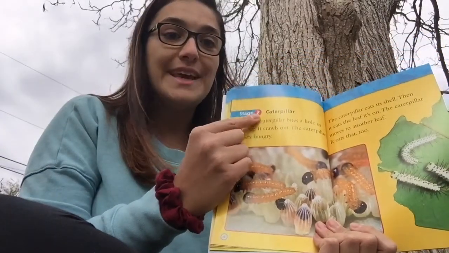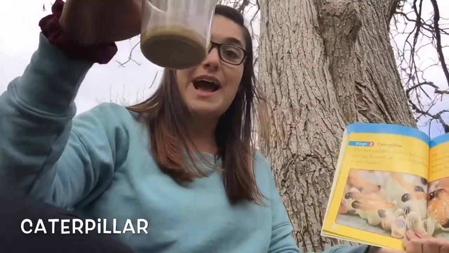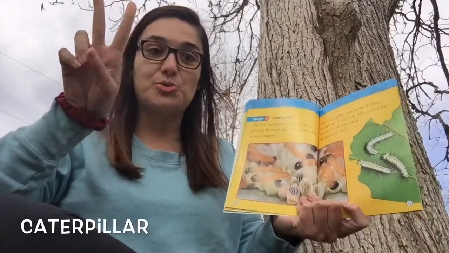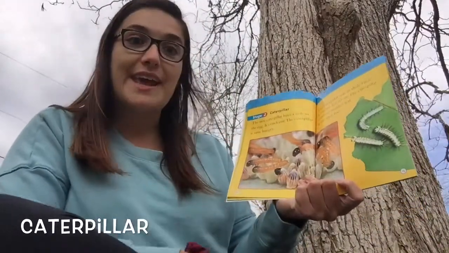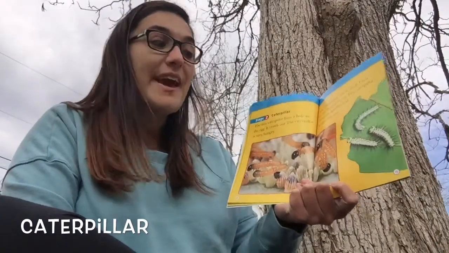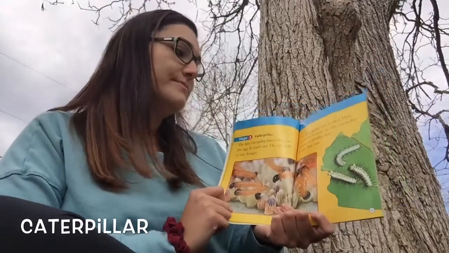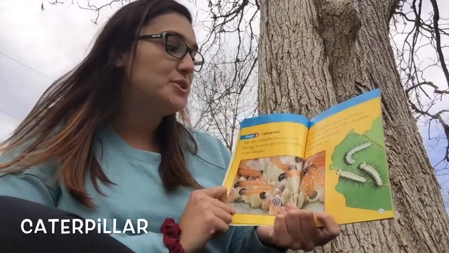Stage 2 is caterpillar. So we know that our friends that we have in our cup are at stage 2. The tiny caterpillar bites a hole in the egg. It crawls out, and the caterpillar is very hungry. The caterpillar eats its shell. Then it eats the leaf it's on. The caterpillar moves to another leaf.